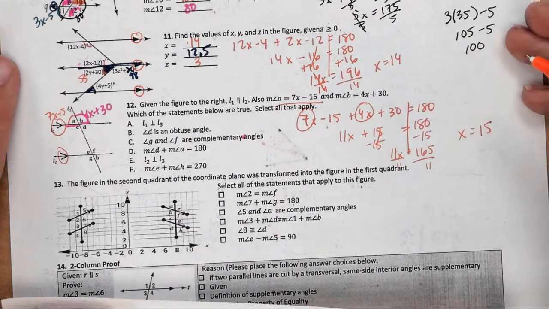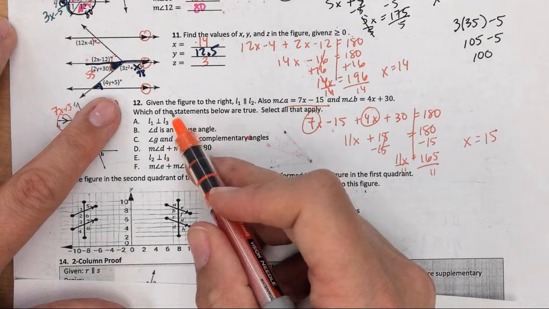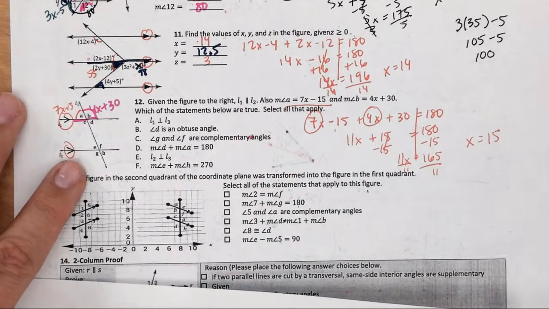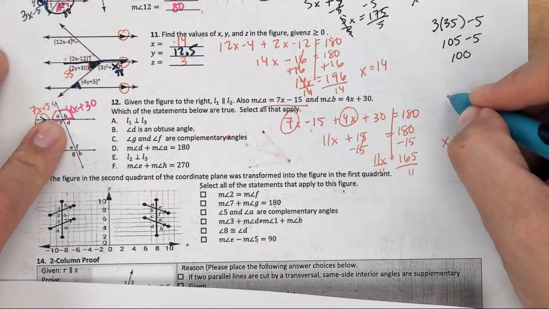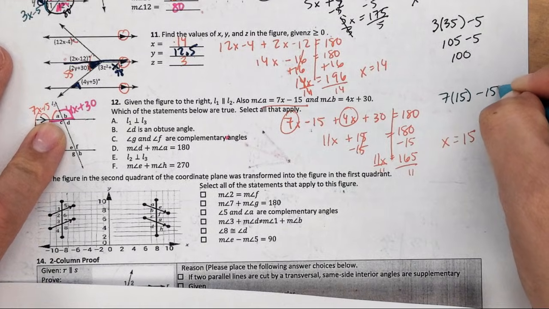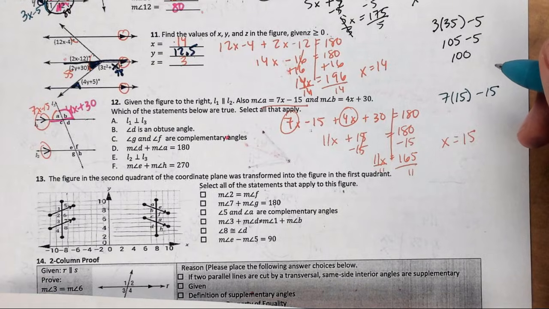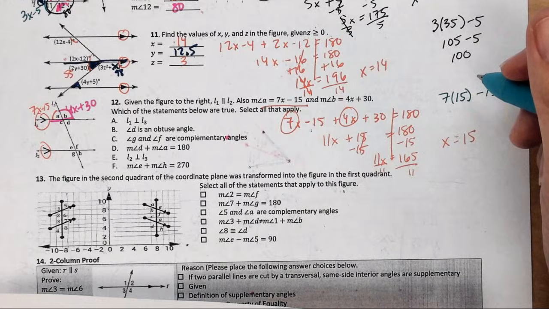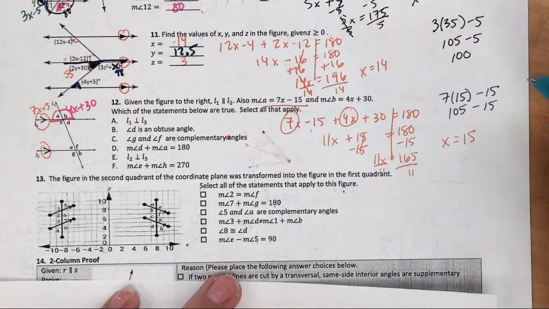Okay, so how does that really help you? We're going to plug it back in and actually see what these angles are, and then we can tell what's obtuse, what gives 90-degree angles, all that good stuff. So I plug 15 back into this expression here. I'm just going to do right here, 7 times 15 minus 15. Well, 7 times 15 would be 70 plus 35, 105. 105 minus 15 would be 90.